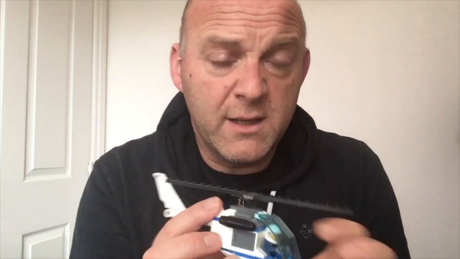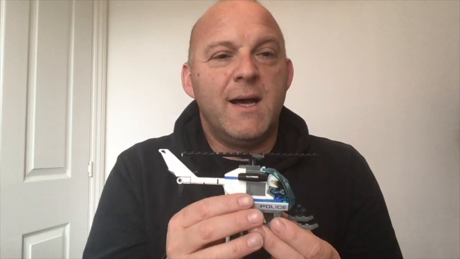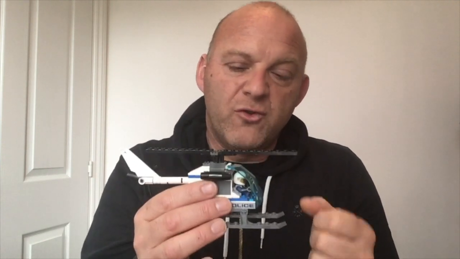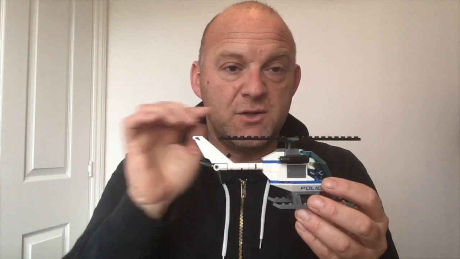So hopefully that explains how a helicopter flies. Obviously there's a lot more involved than that, but essentially that is how the controls work, what those controls affect on the helicopter, and how the helicopter responds to those changes to the main rotor and also the tail rotor.